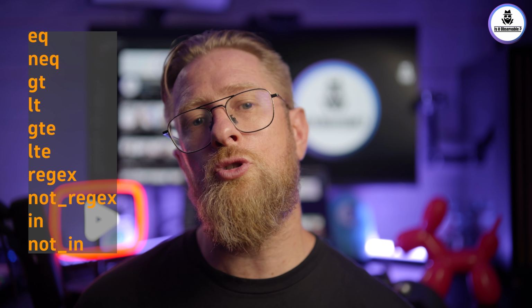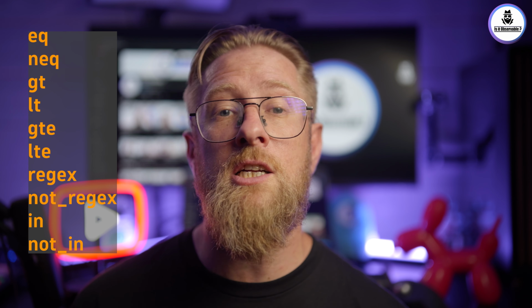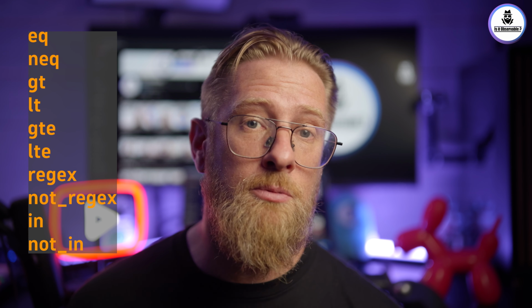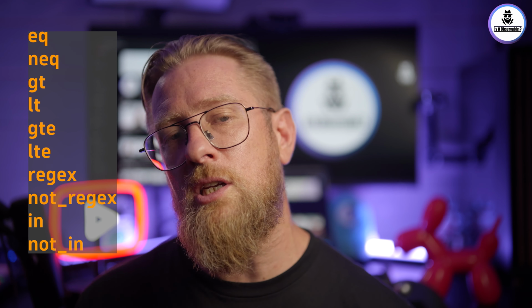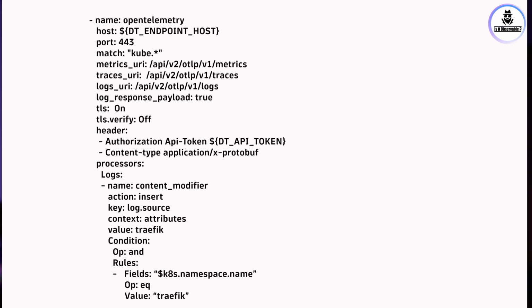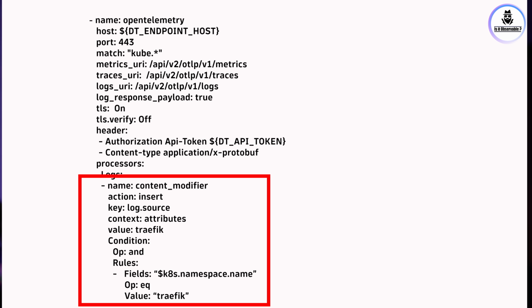Also, you can use regexp to match a regular expression, or not regexp to not match a specific regular expression, and in or not in. So let's say we want to flag our logs by adding a new attribute called source. For example, the logs coming from Envoy will have the source equal to envoy, Traffic called traffic, Inspector Gadget, and so on. So we can then use the content modifier processor that will insert this new attribute source, and the value will depend, of course, on the conditions that we have defined.